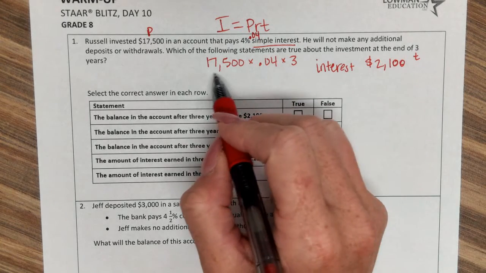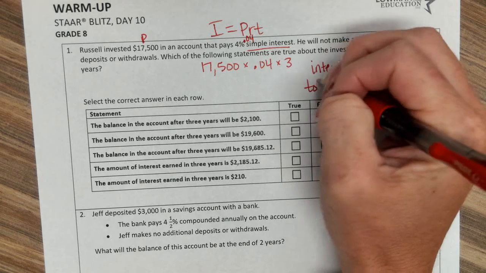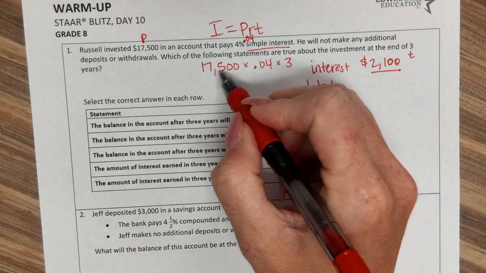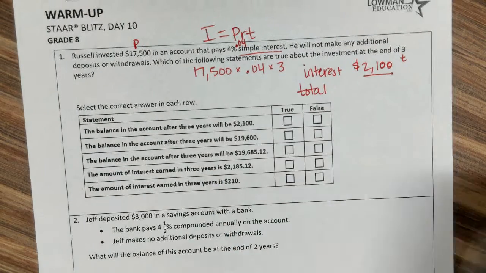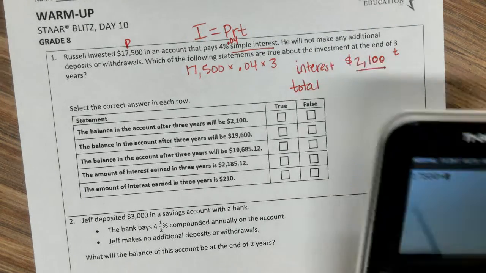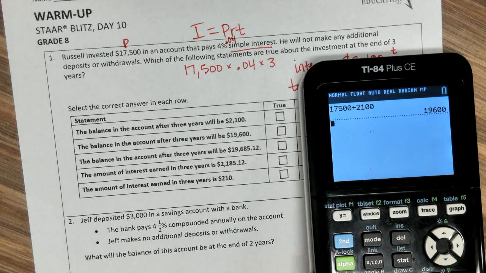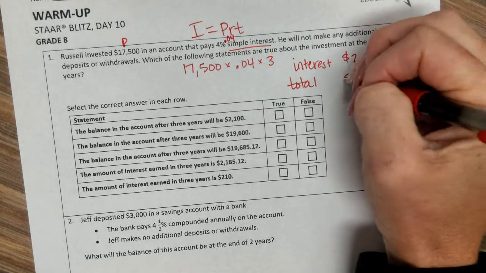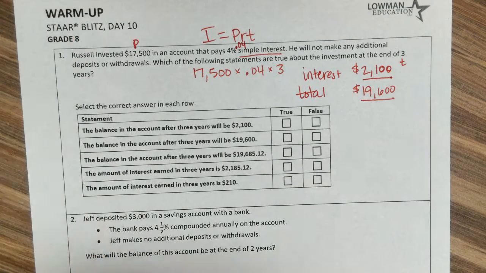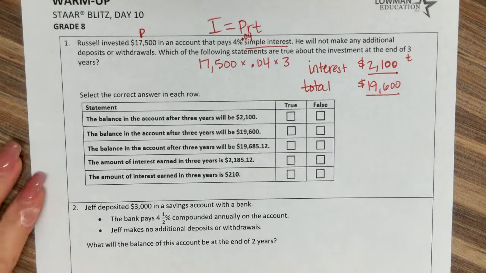He started with this amount. So to get the total, I take this number and I add it to what he started with. So I'm going to take 17,500 plus 2,100. 19,600. That makes more sense. If I start with $17,000 and I'm investing, I'm not spending, I have to end up with more money total in the end. Yes? All right, now let's answer these questions.